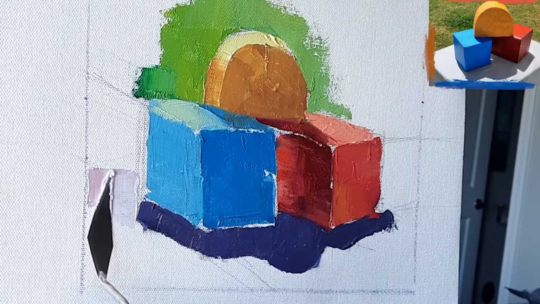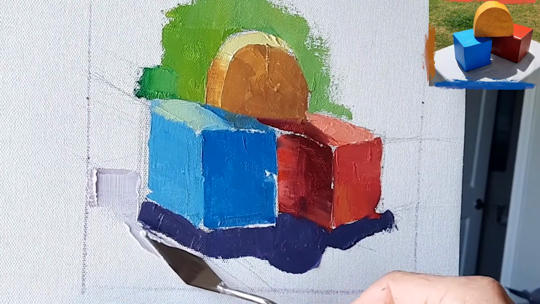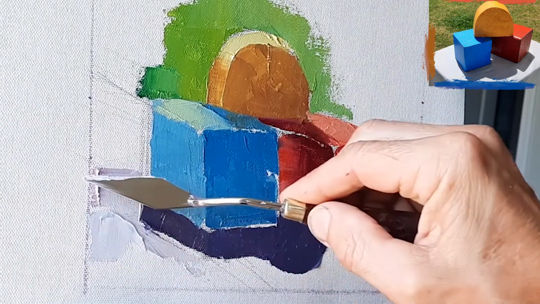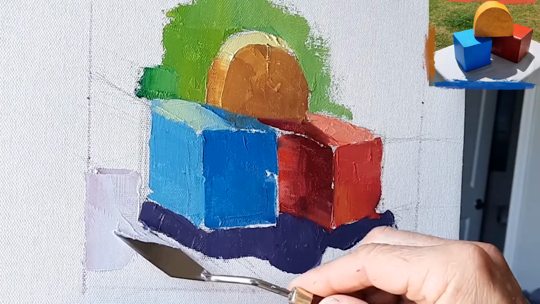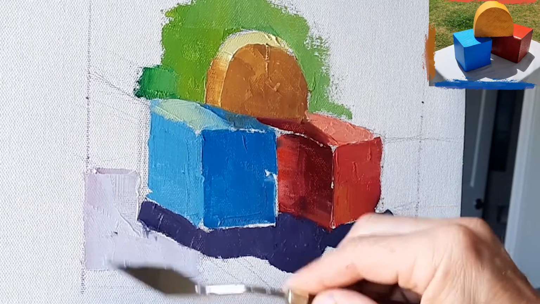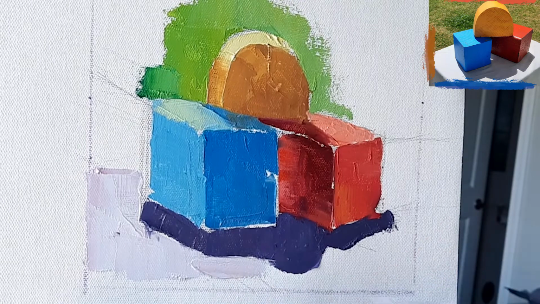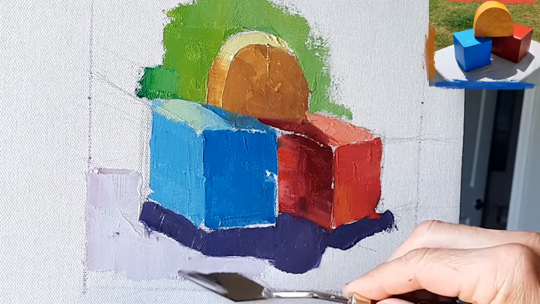And let's make a mark like this. Simple, bold, chunky marks. That's what I love about palette knife. This is just a study. You can do this with the brush, of course, but I just love what the palette knife does, the effect that it leaves me with.